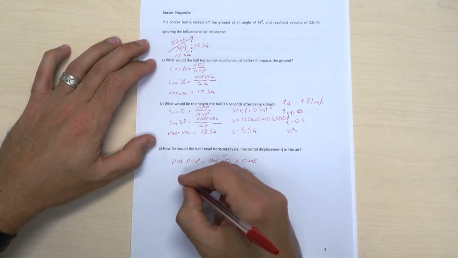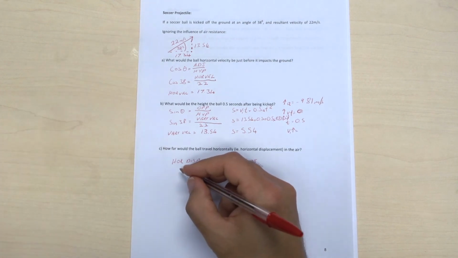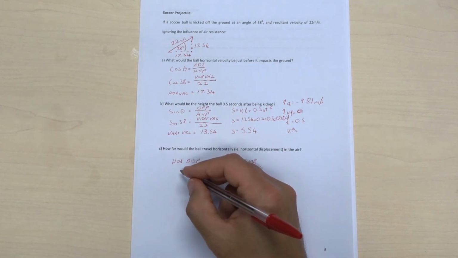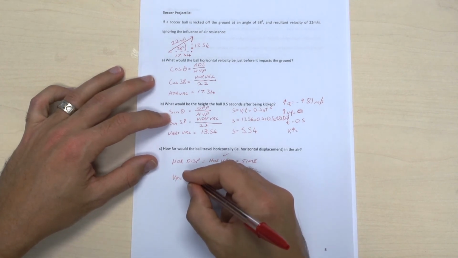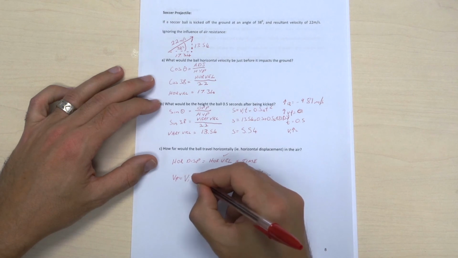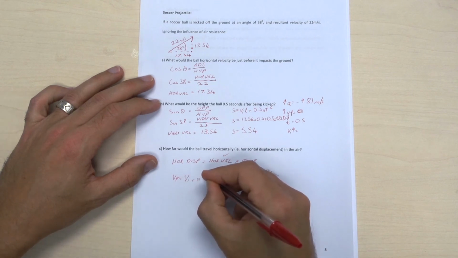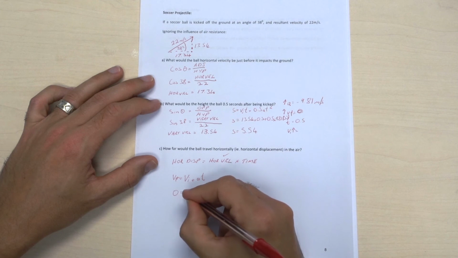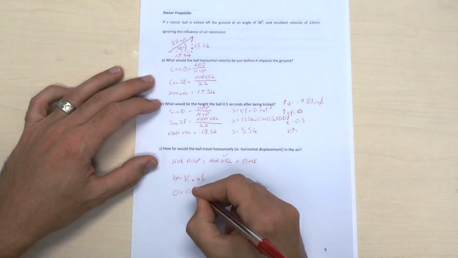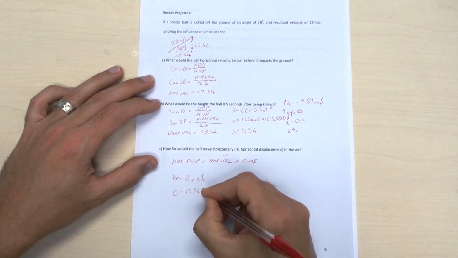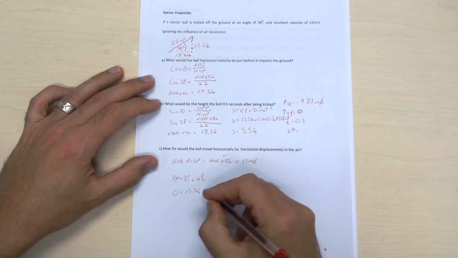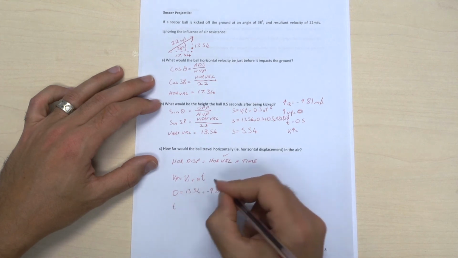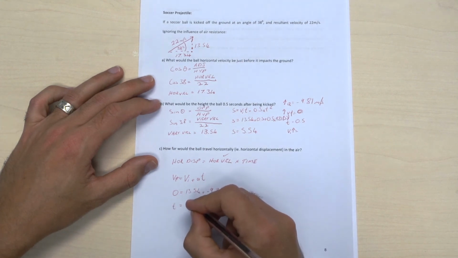So we can use the first law of constant acceleration to do that, which is Vf equals Vi add at, which is 0 equals 13.54 add negative 9.81 t, and again you rearrange that formula and you end up getting a time up of 1.38.